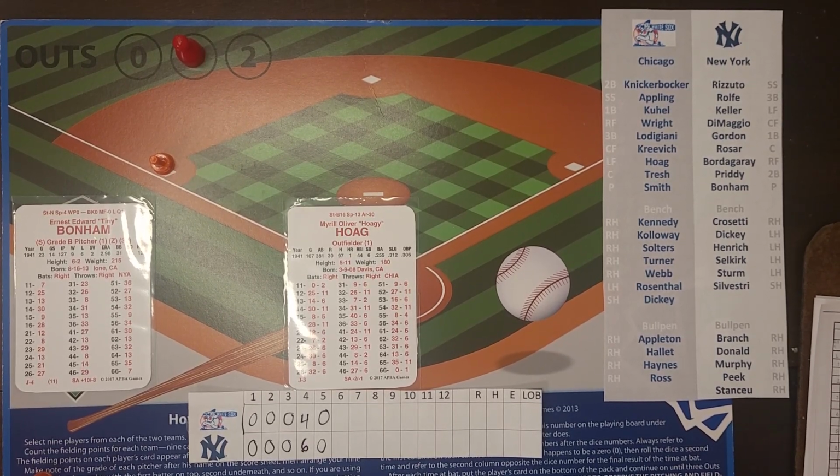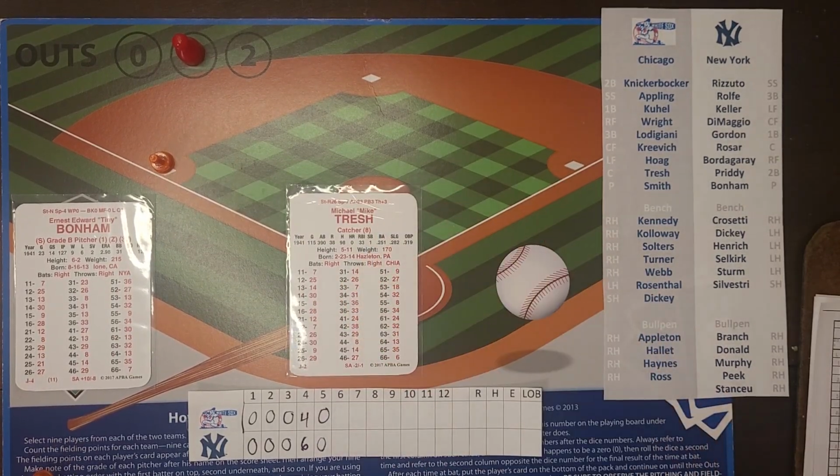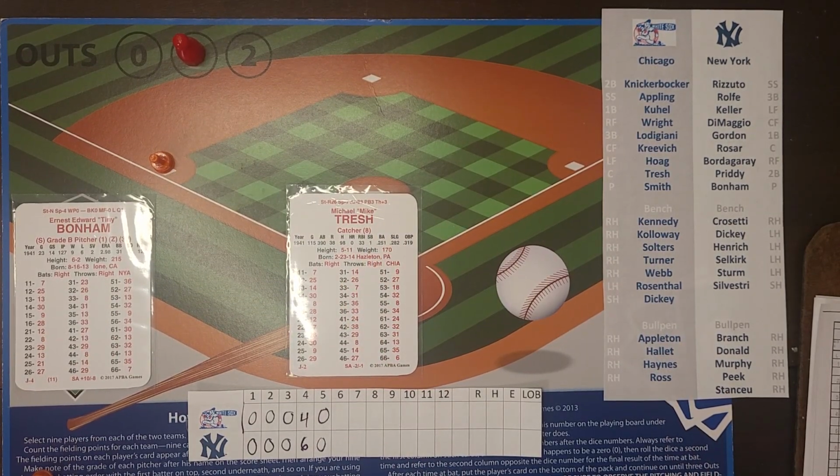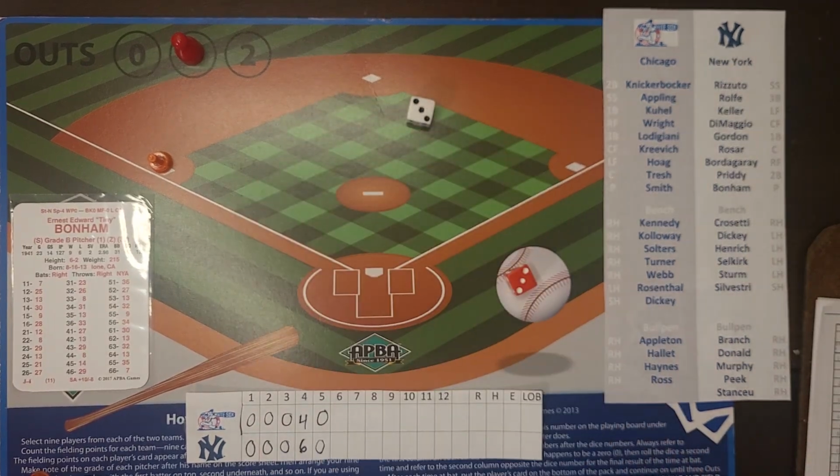So runner at third with 1 out. Of course, the infield is back because they're up 2 runs. They want to prevent a big inning. Here's Tresh. 33. It's not going to matter where they are. It's a 7. That's going to be a base hit all day long. With a 7, that's a single to left field, and the run scores to cut the lead to 6-5.